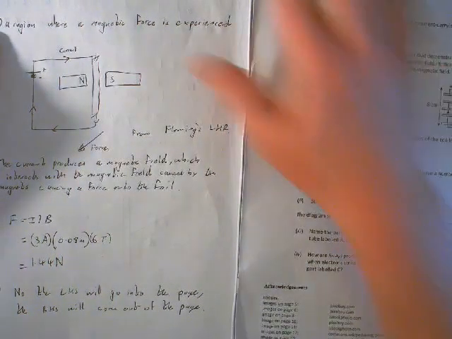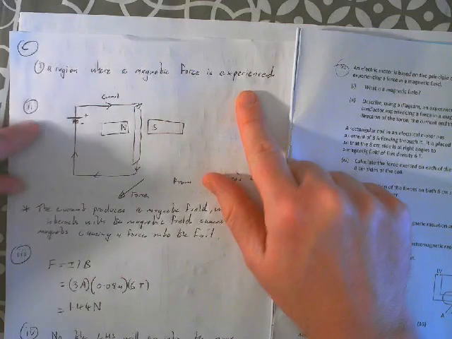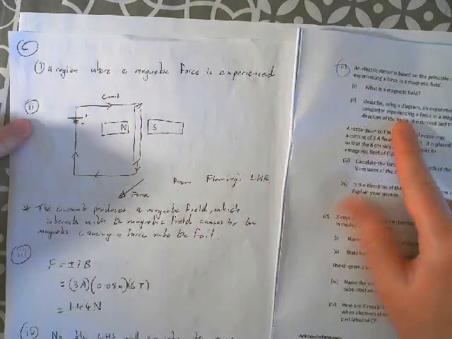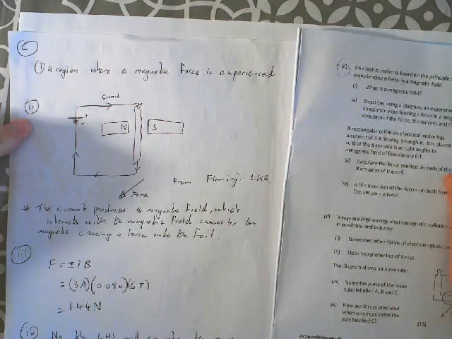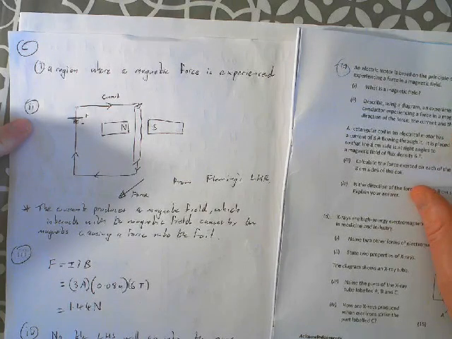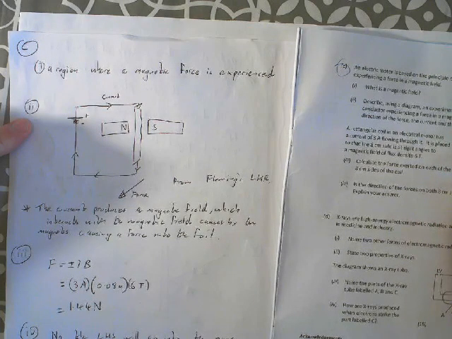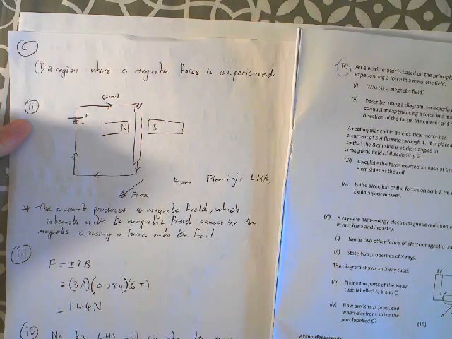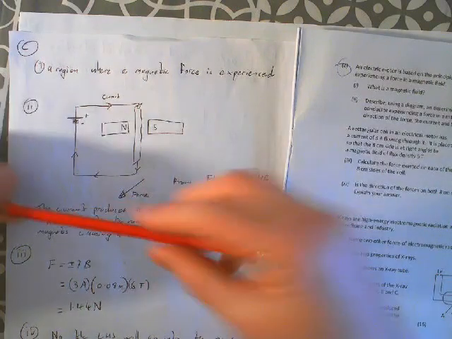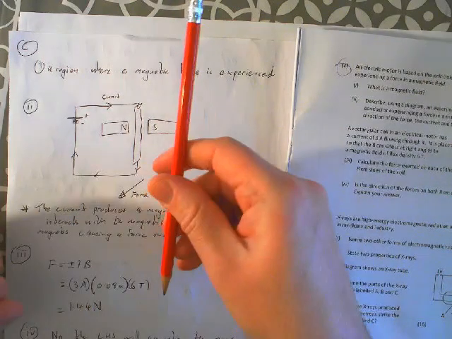Okay, and our final part is about magnetic force. Tricky enough one, in fairness. So the electric motor is based on the principle of the current carrying conductor experiencing force in a magnetic field. So first off, what is a magnetic field? Well, a magnetic field is a region where a magnetic force is experienced.